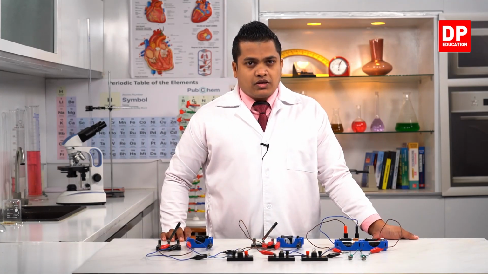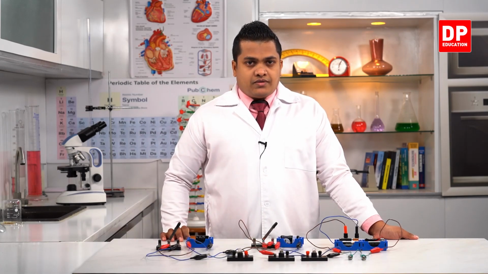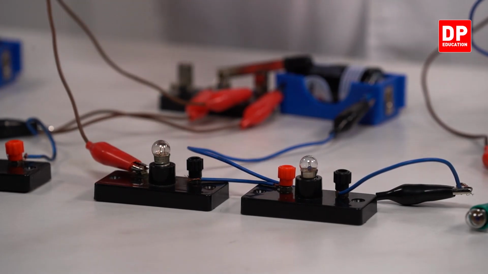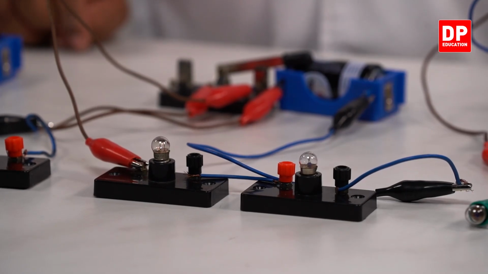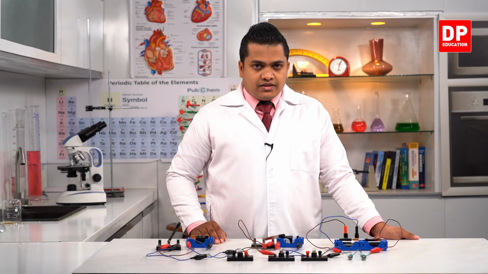It's because all the voltage is provided to the first bulb, right? So see, just a small bit of light can be observed in the filament, that's it. The second one is not glowing at all.